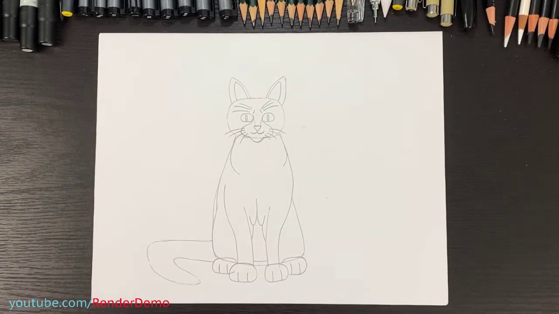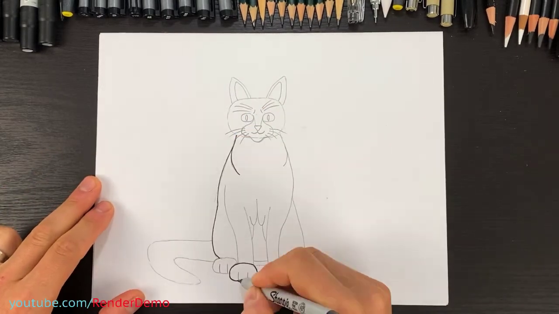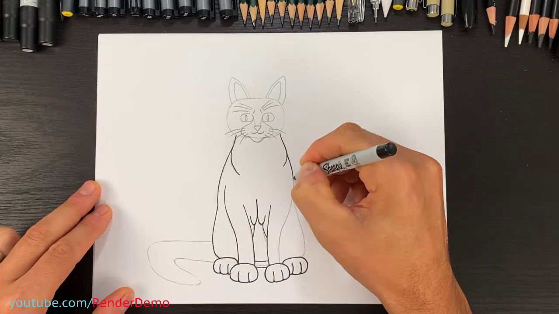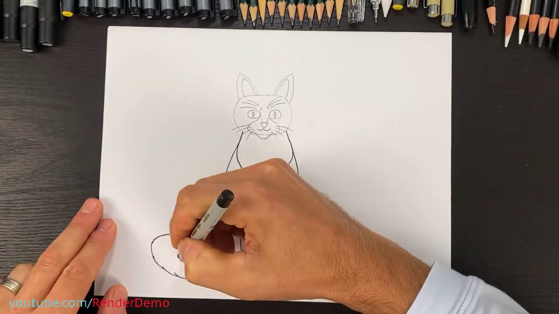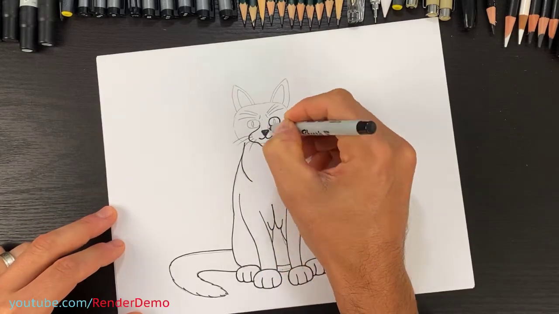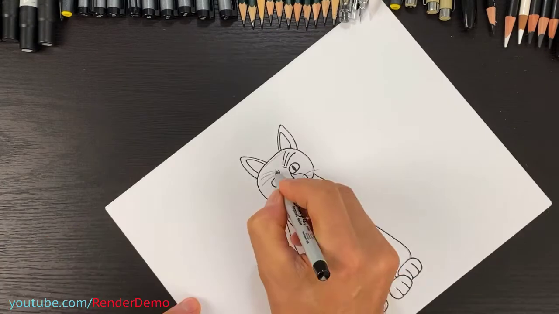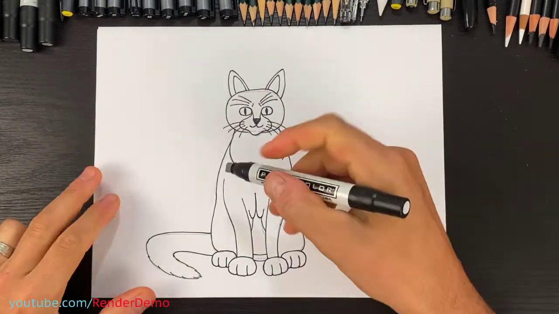Now we can stop here and start to fill in with a Sharpie, just remembering that the objects or shapes that are in front, I would color those in or draw those in first.